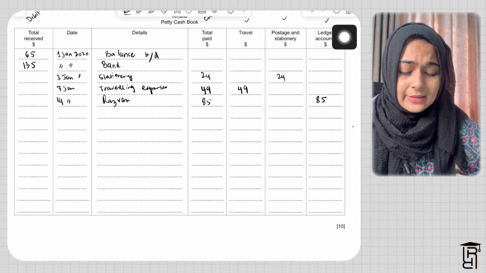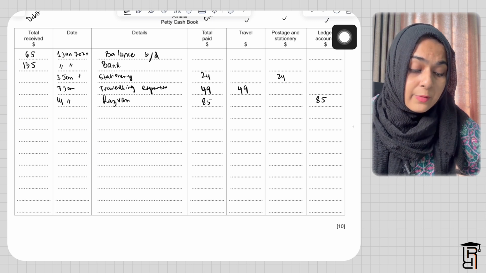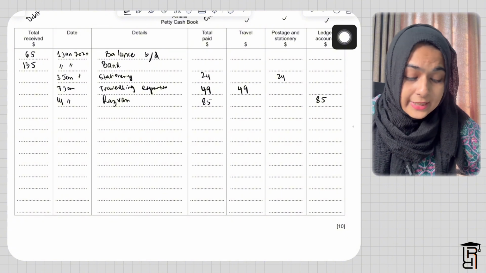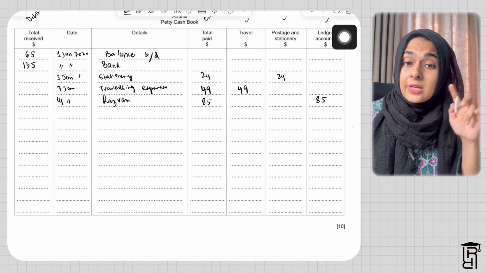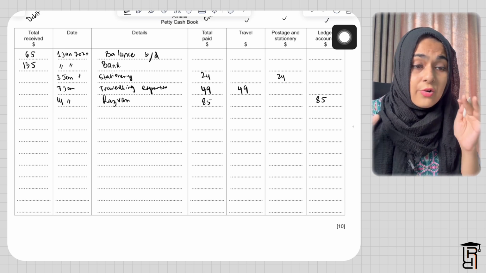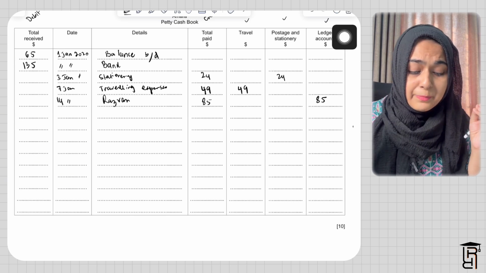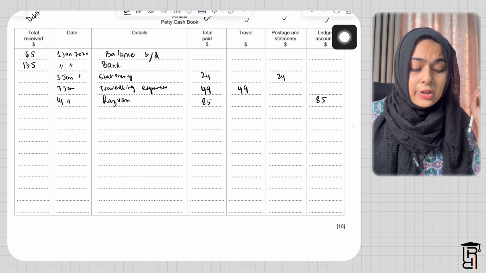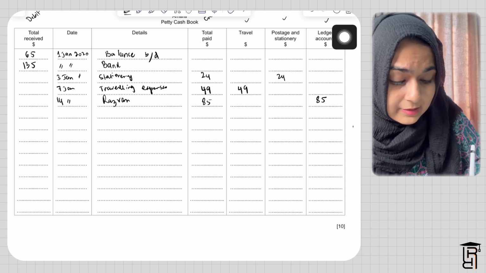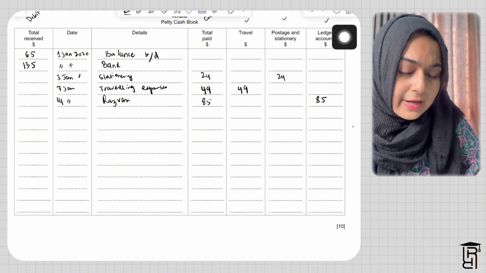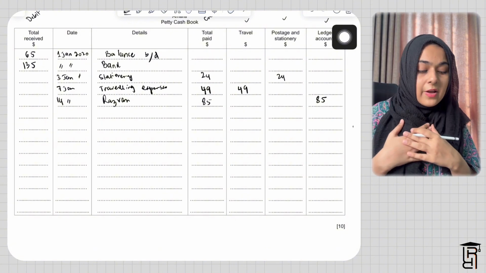The next transaction says here, January 19 purchase goods on credit from Razvan 200 less 10% trade discount. This is not going to be recorded in the petty cash because this is not a cash payment. This is simply that you are buying goods on credit from Razvan and we are not paying him right away, because this term on credit tells me that we are not paying Razvan right away.